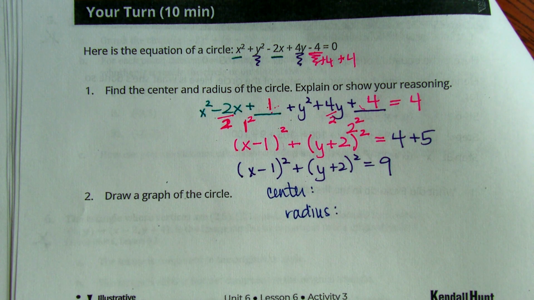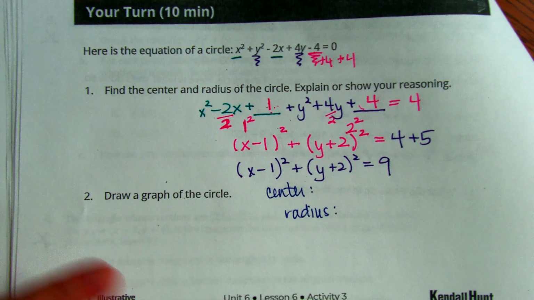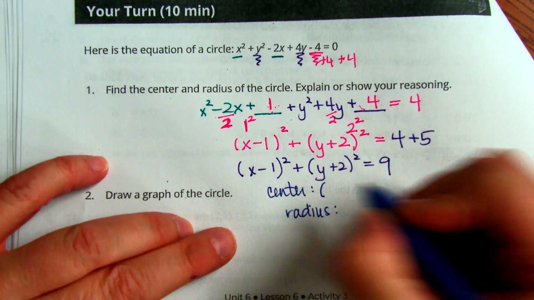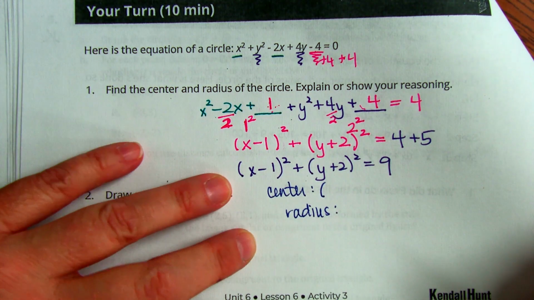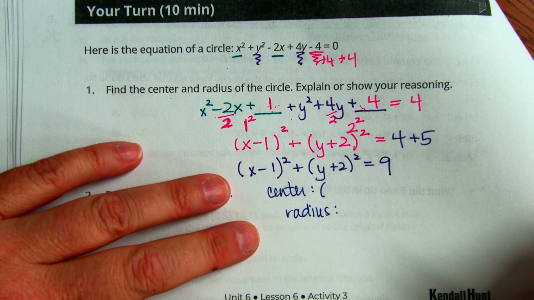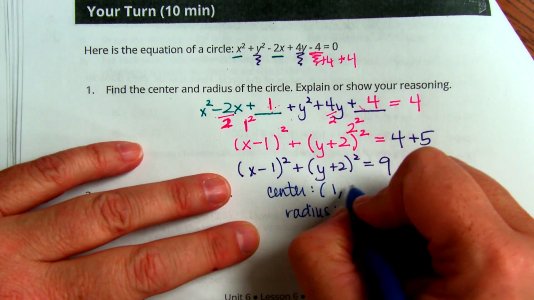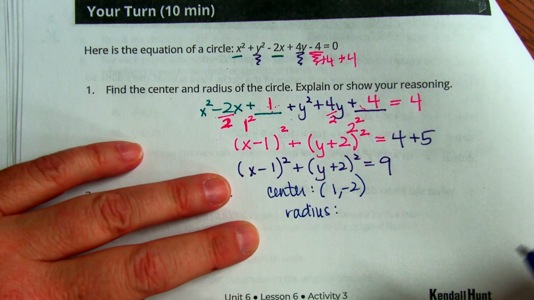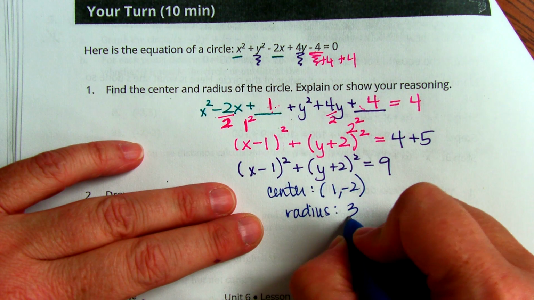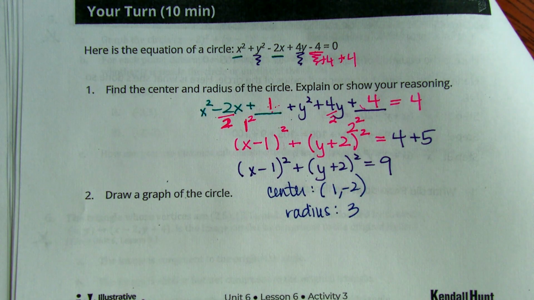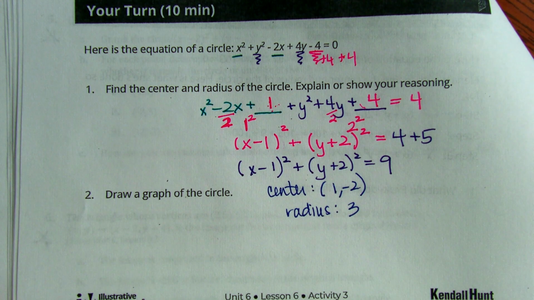Okay, raising your hand, who thinks they have the center? Okay, Thomas Beck, what did you get for the center? Careful. 1, negative 2. And then somebody else, the radius. Anybody? 3. Okay? Questions there? Okay, so we're going to do one more of those, and then you're going to have the rest of the time to be working.